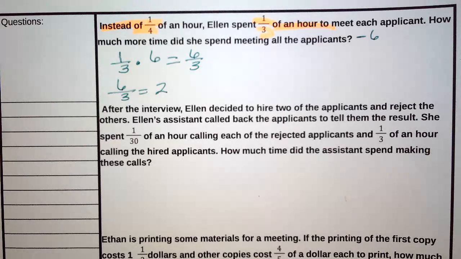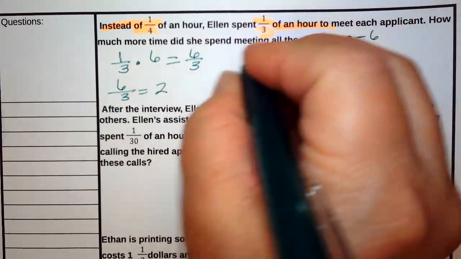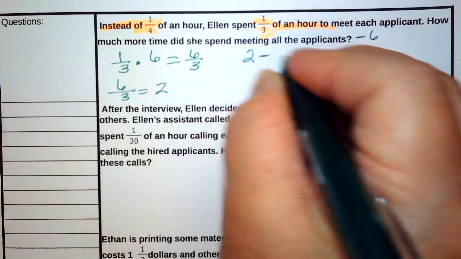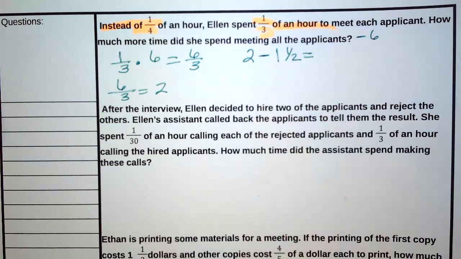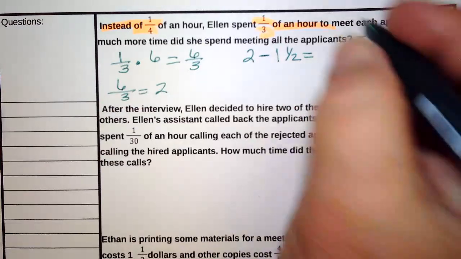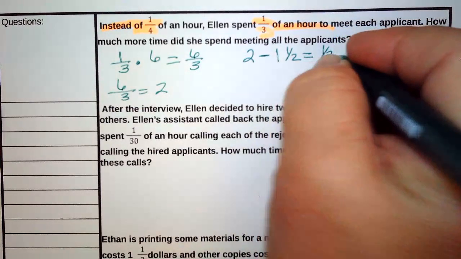Okay, we're wanting to know how much more time she spent. Before it only took an hour and a half, but now it takes 2. What is the difference? 2 minus 1 1/2 equals. Well, I would hope that you would realize without going through the math that you would have 1/2 left.